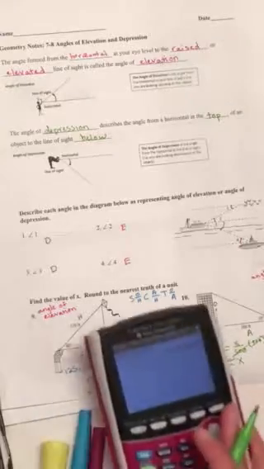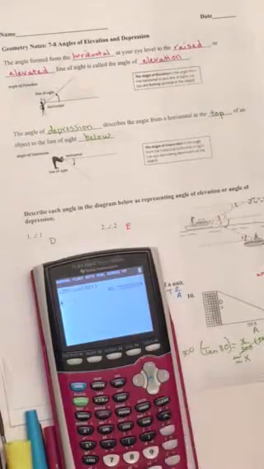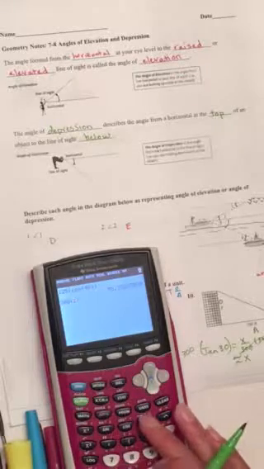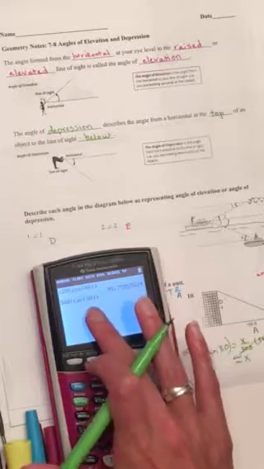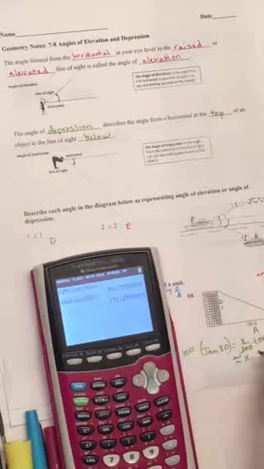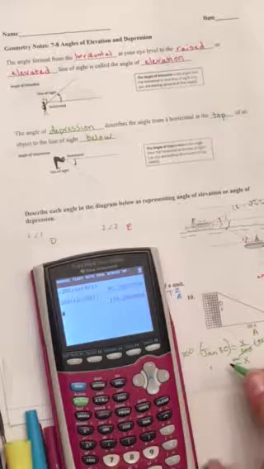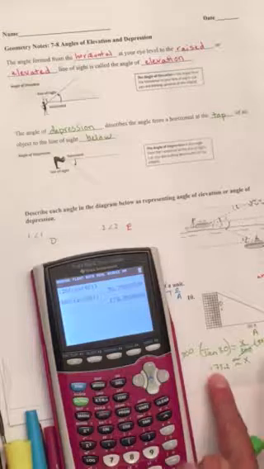We use inverse operations the whole way through. Okay, so I'm going to get my calculator and do 300 times tangent of 30. I'm going to put 2 parentheses to make sure I close both the 30 and the tangent that's already in parentheses. So I get about 173.2 feet.